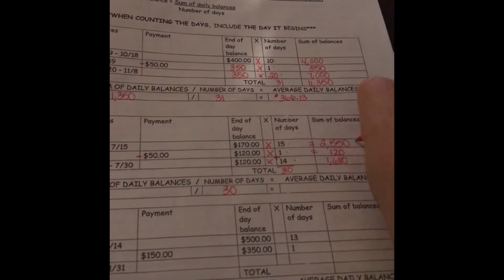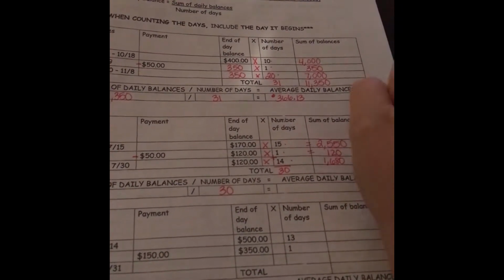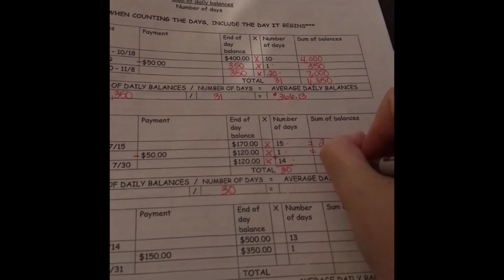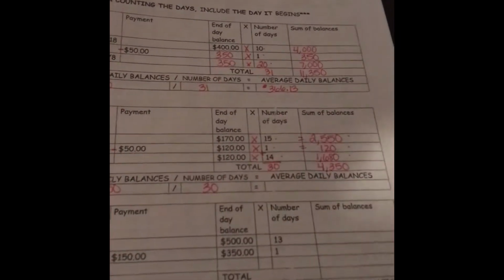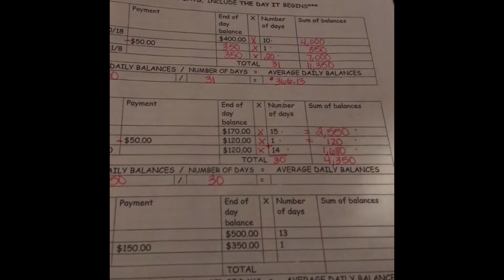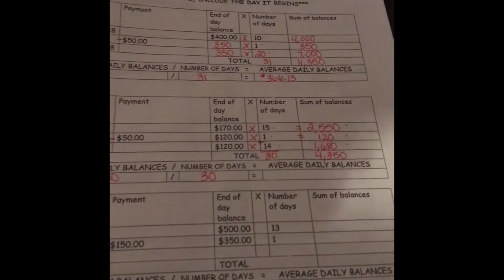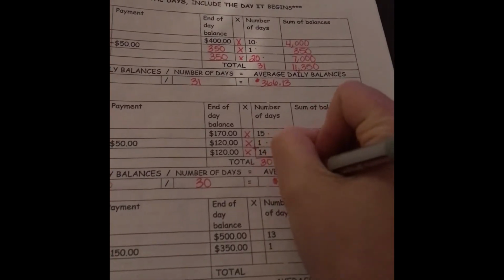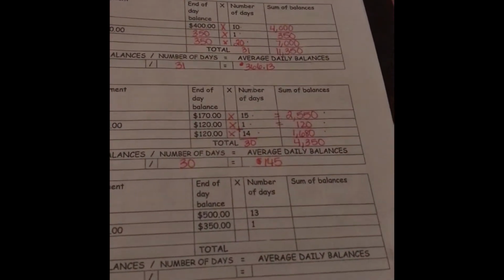And then 2,550, 120, and 1,680 add up to 4,350. So if I take 4,350 and divide it by 30, that is $145 as my average daily balance.